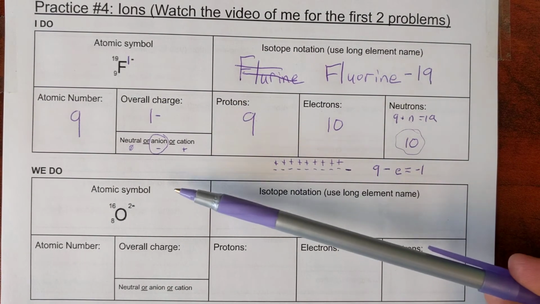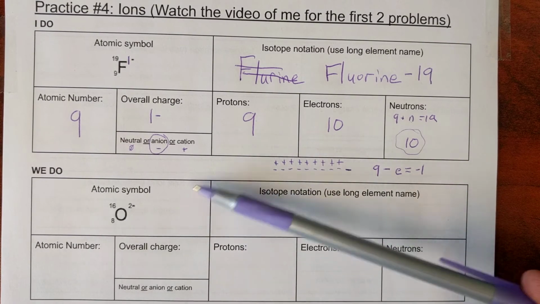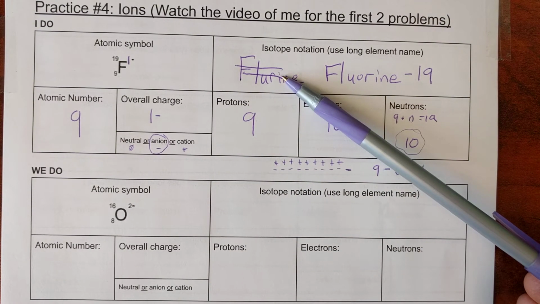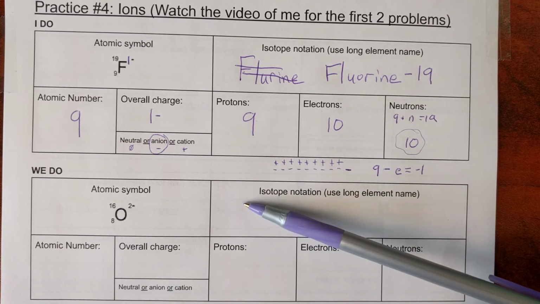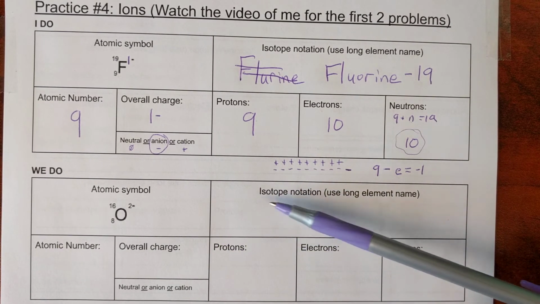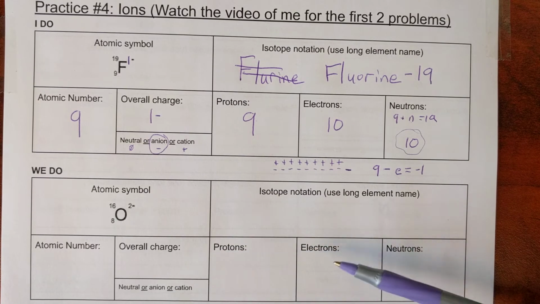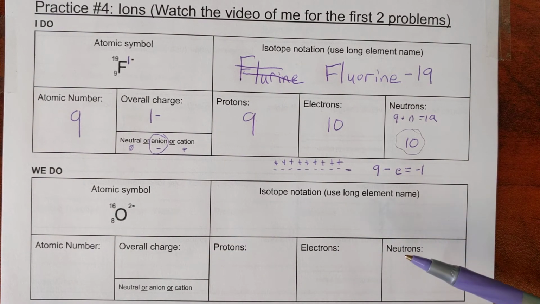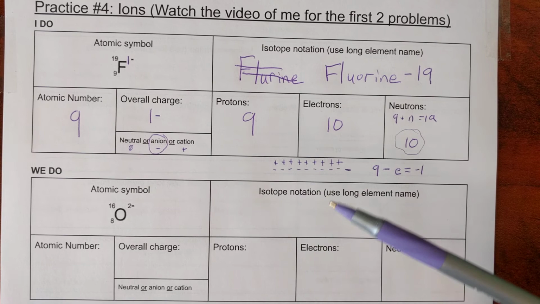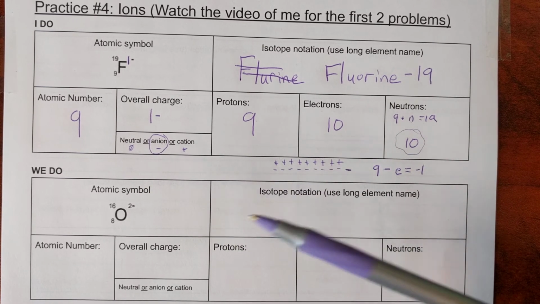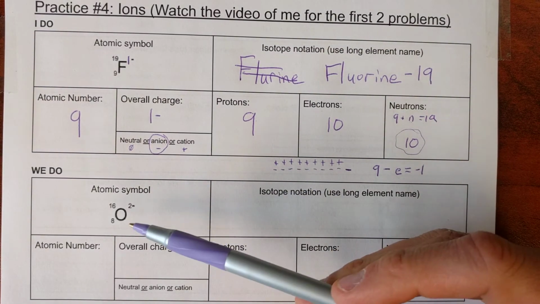Alright, for this next one, pause the video, see if you can mimic my work for fluorine on these. I'll speak through it. I'm not going to pause as long as I did in the last one. Pause after each one if you want to do them one by one, or pause before in order to solve the whole thing. There we go. Here's the solution.